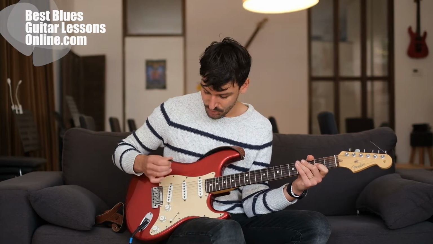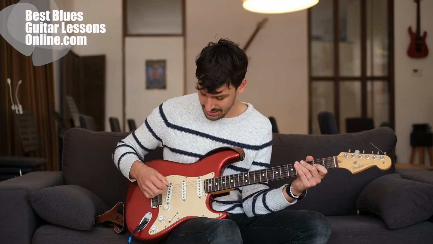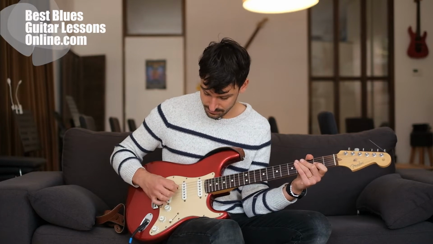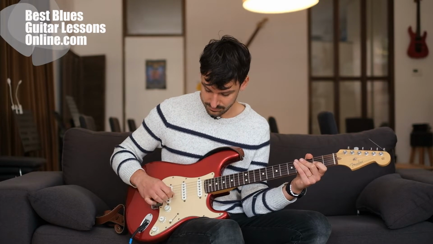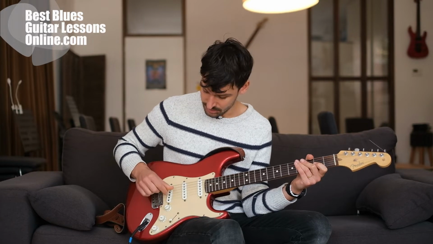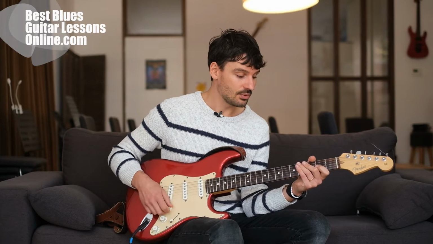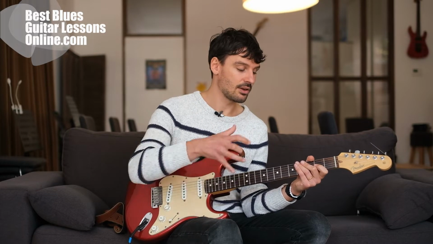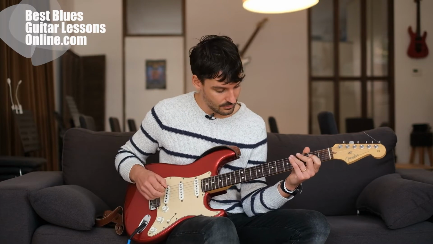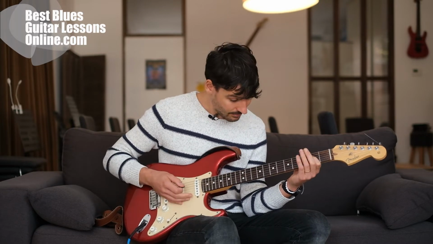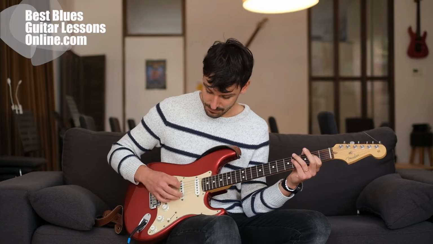So it's important to practice with the picking hand independently. Now I'm playing a shuffle rhythm on the 2 middle strings of the guitar. And after we play this, we can practice it again with the fretting hand.